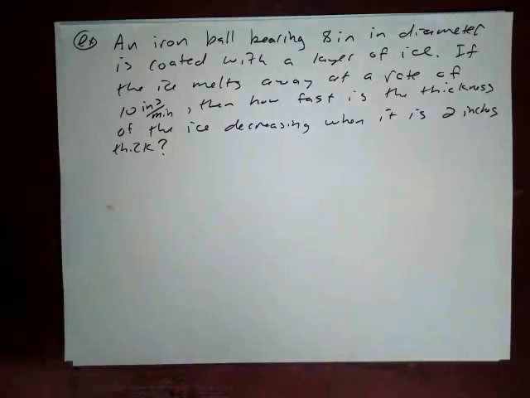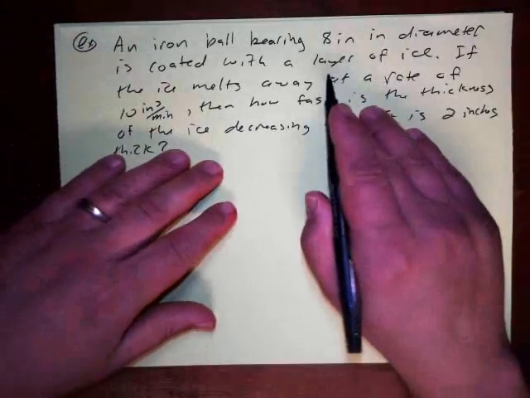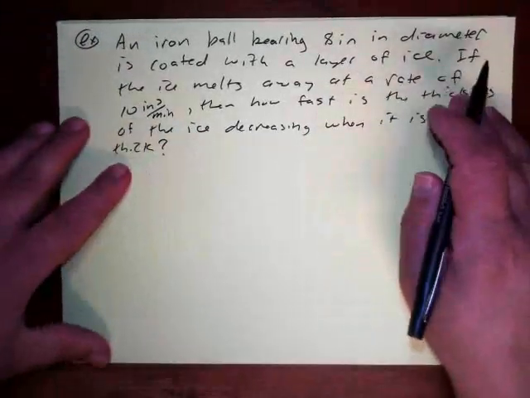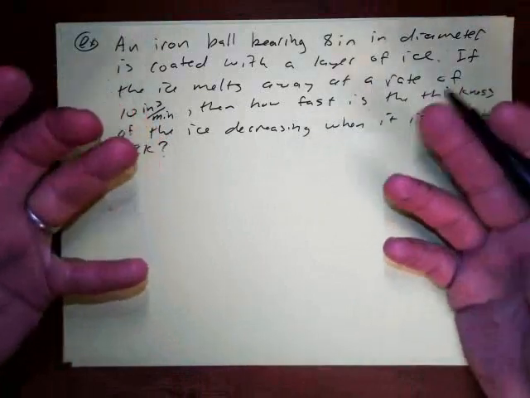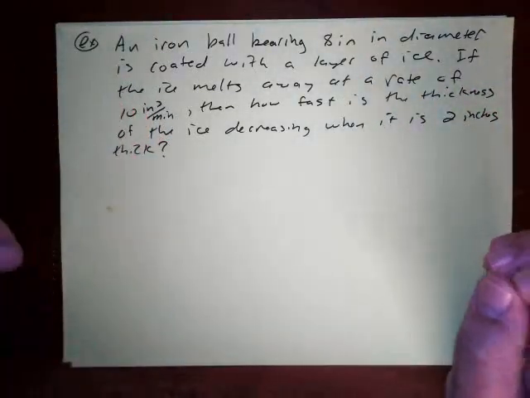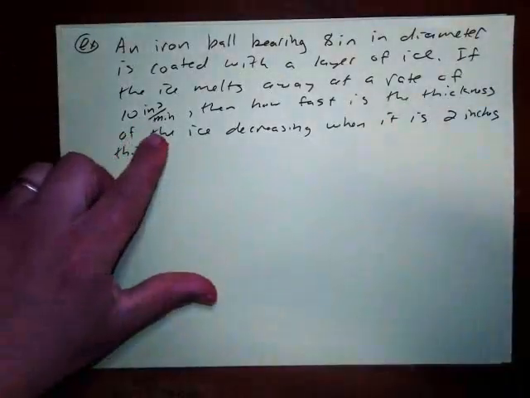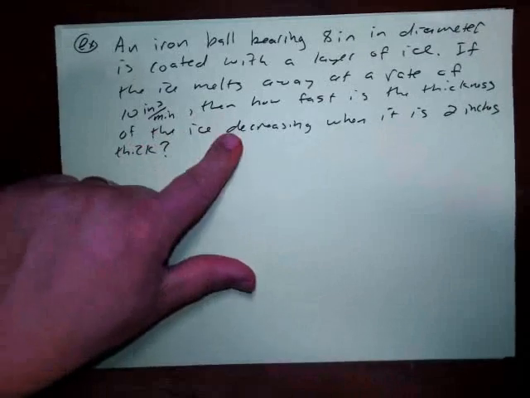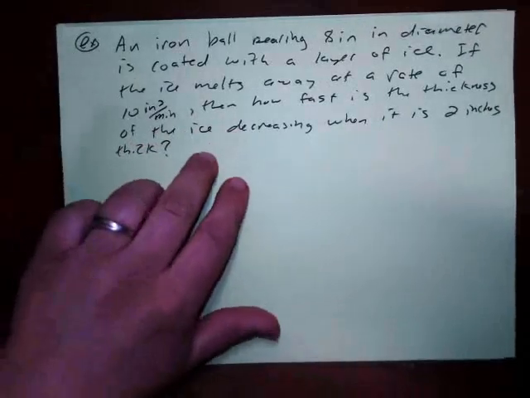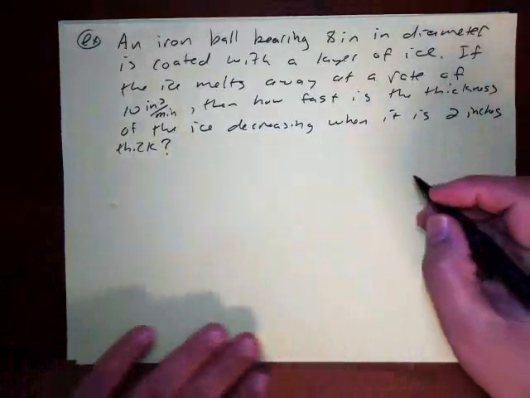So in this problem, we have an iron ball bearing that's 8 inches in diameter, and it's coated with a layer of ice, however thick. Now, it says if the ice is melting away at a rate of 10 inches cubed per minute, then how fast is the thickness of the ice decreasing when it is 2 inches thick?